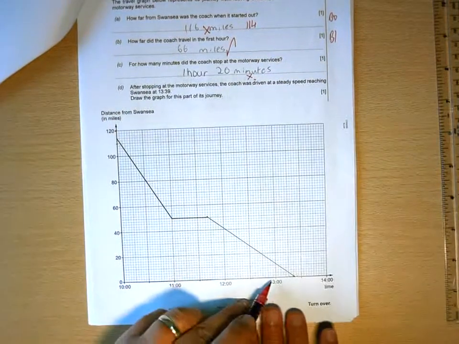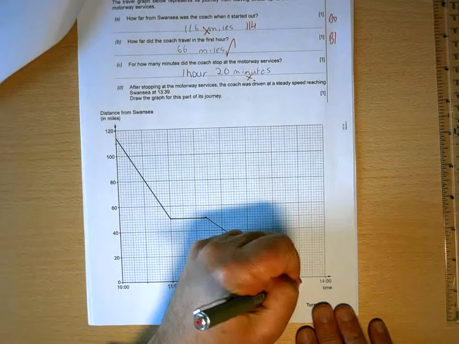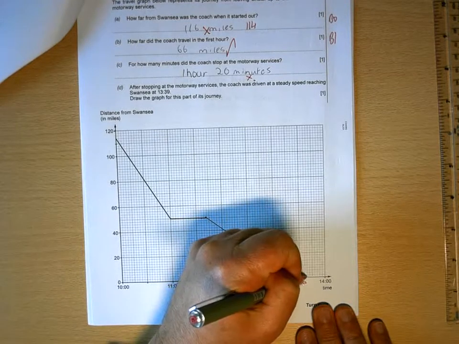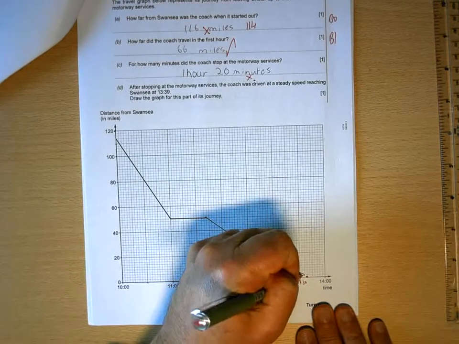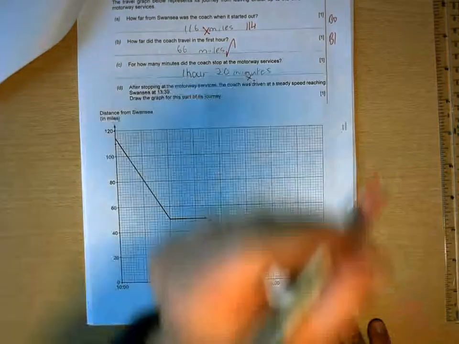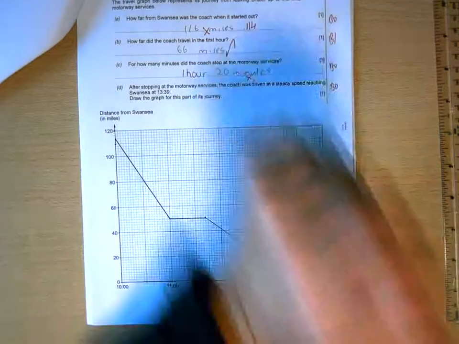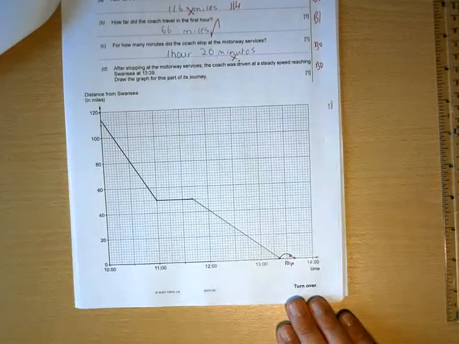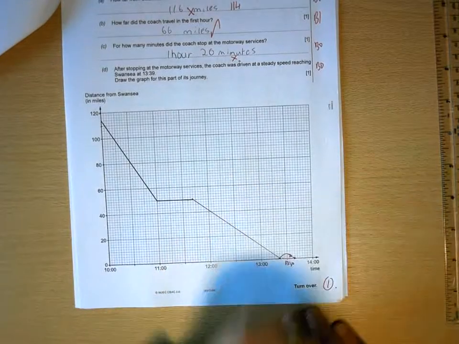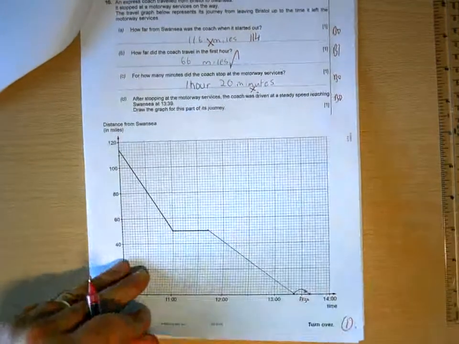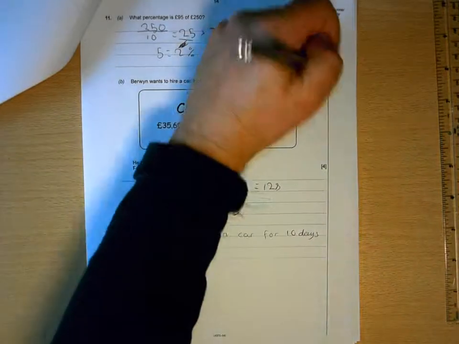And 1339, that's 1330, so 1339 would be there. So again, because each one of those is only worth 1 mark, there's no part marks. So you've lost quite a few marks there, unfortunately.